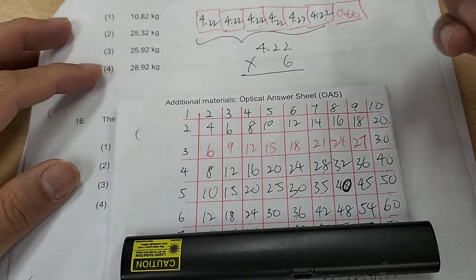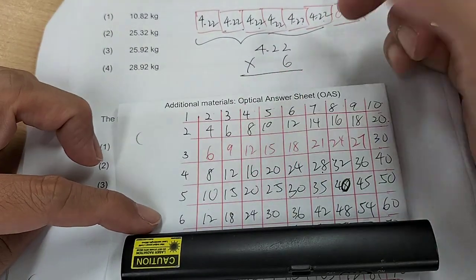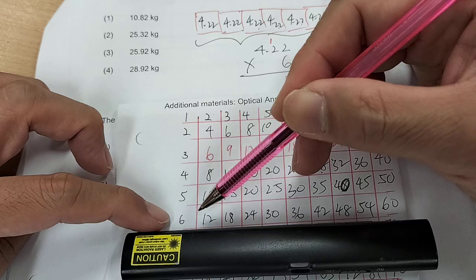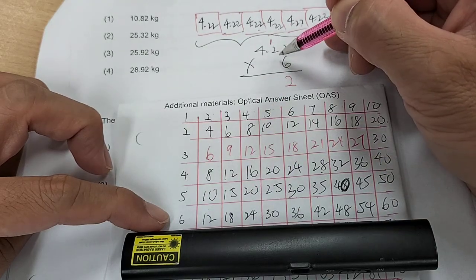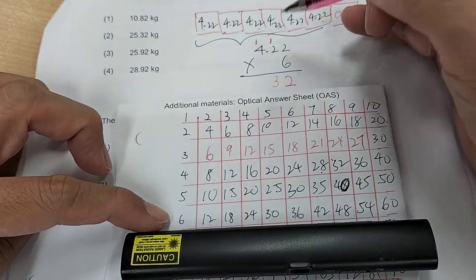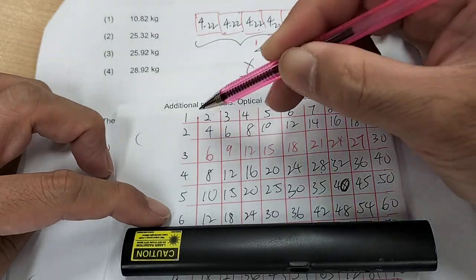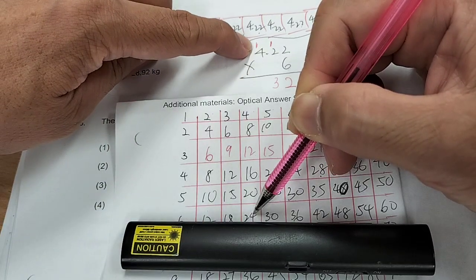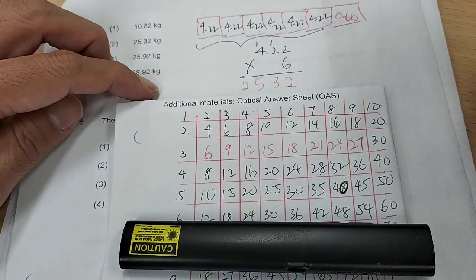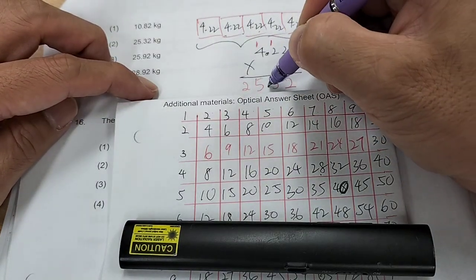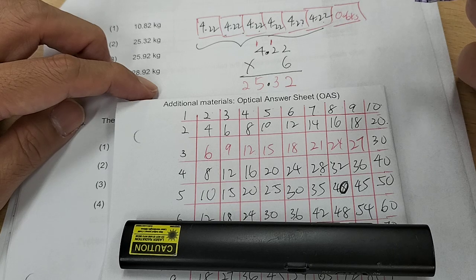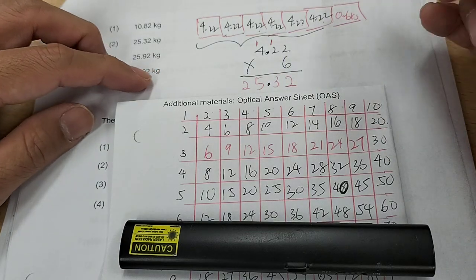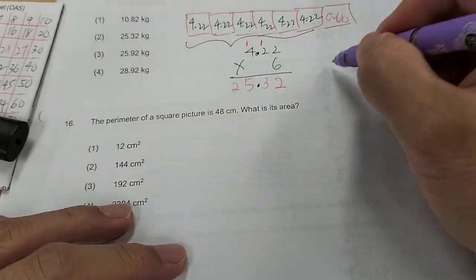Now, 2 times 6, I look for 2. So 2 times 6 is 12. So it's 2 carry 1. Again, times 6, 2 times 6 is 12. I must plus 1. 12 plus 1 is 13, carry 1. Now it's 4 times 6, so it's still 6 here. 4 times 6 is 24. But I must remember to add 1. 24 plus 1 is 25. Last thing that I must not forget, there's a decimal here, so I bring it down. By doing this, if I add up 4.22, 4.22, all these, I'll get 25.32.